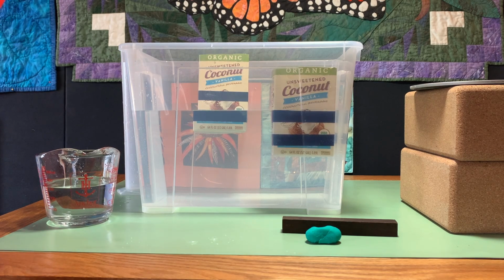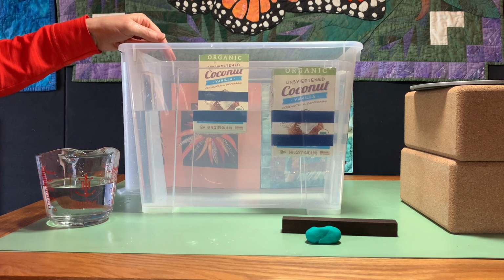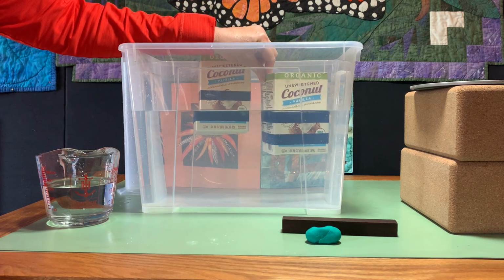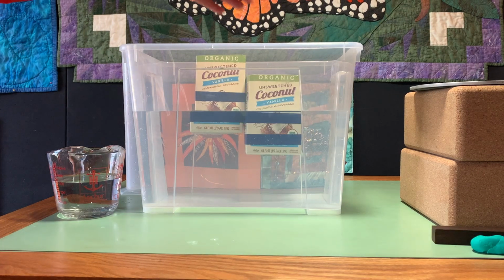And once I know the weight that I want to support with my boat, and I know, or I can look up the density of water, then I can calculate how much volume my boat needs to have in order to support that weight.